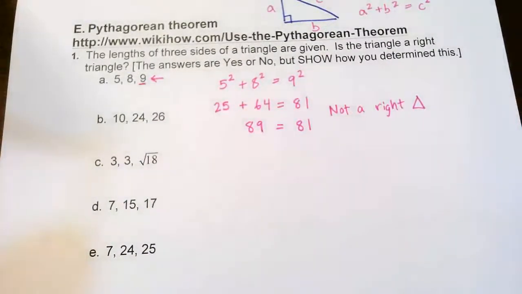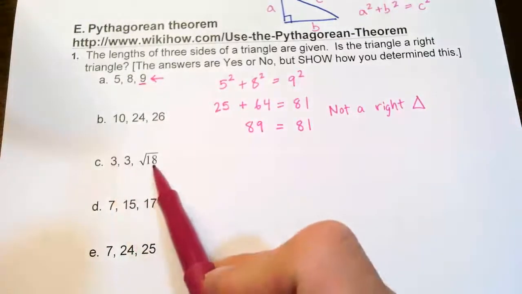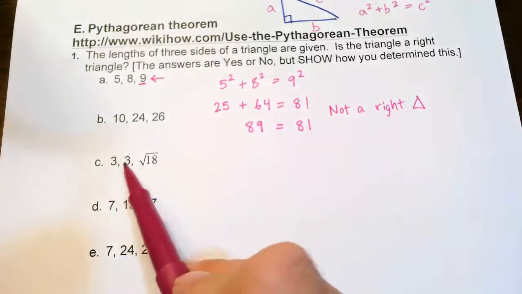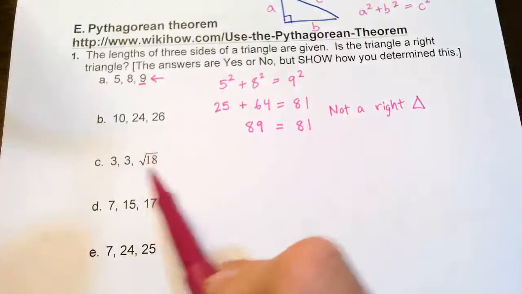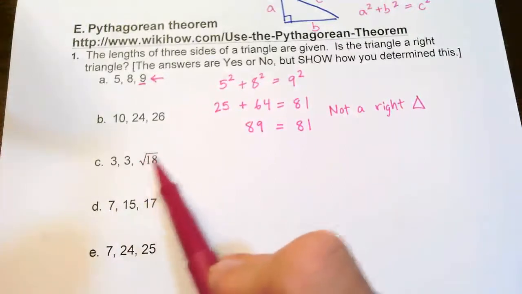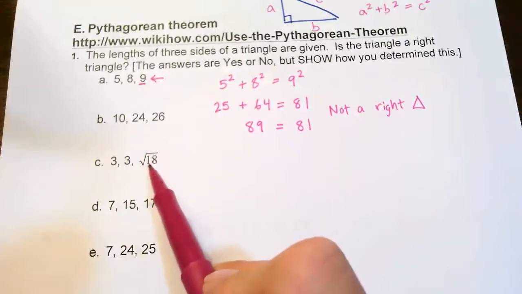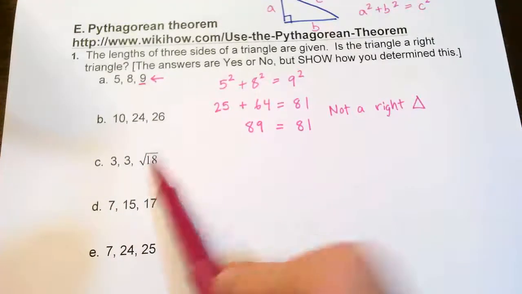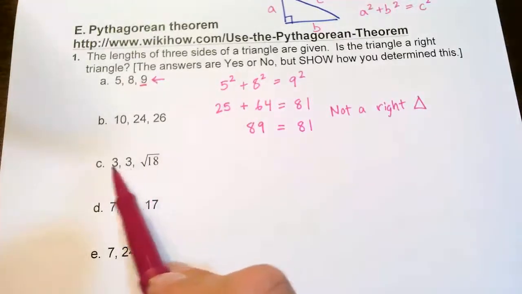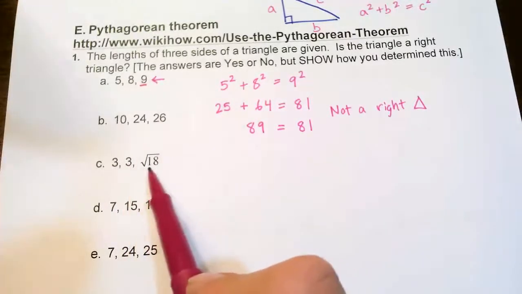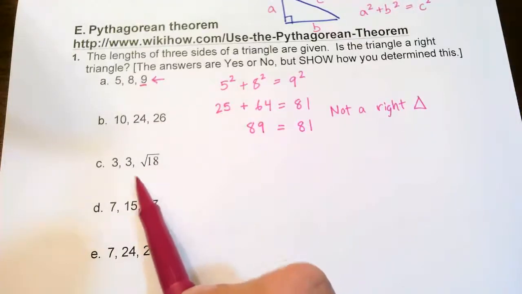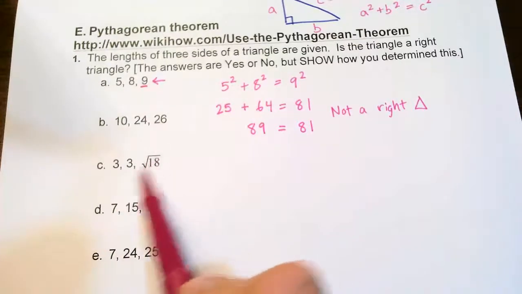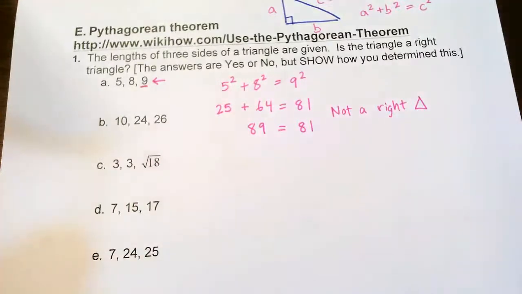Let's go ahead and try C. We're given these three side lengths: 3, 3, and the square root of 18. With these problems, it might be difficult to determine if this number is the biggest side or not. But in this case, we do know it's the biggest side because 18 is bigger than 16, and we know the square root of 16 to be 4. So this is going to be a little bigger than 4, which is obviously bigger than 3.